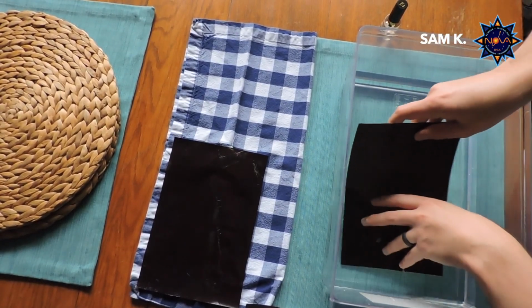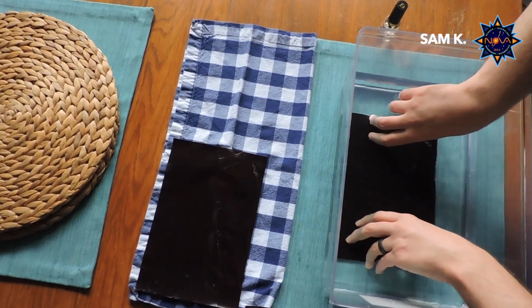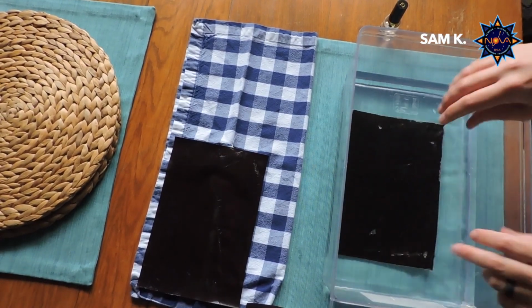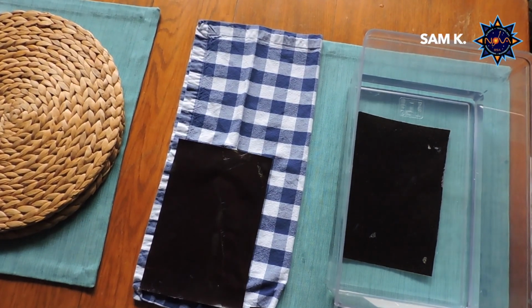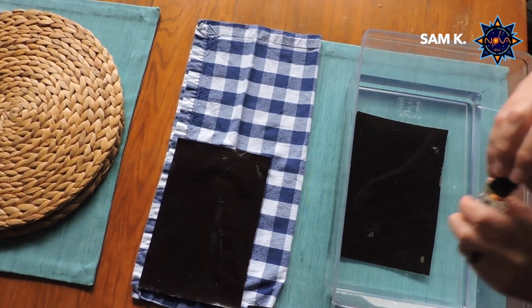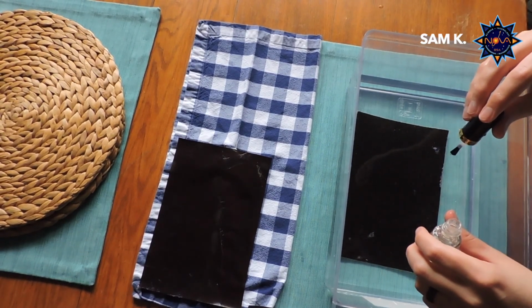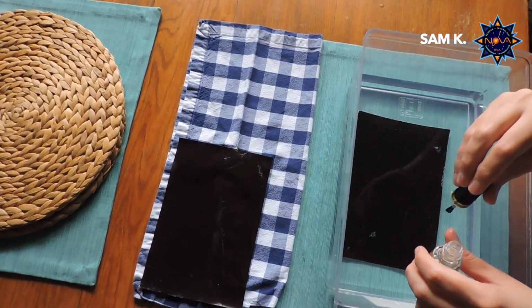So just like last time, we're simply going to sink our paper in the bottom of our container. Again, we are going to drip just a couple drops of our clear nail polish over the surface of our water and wait for it to spread out.